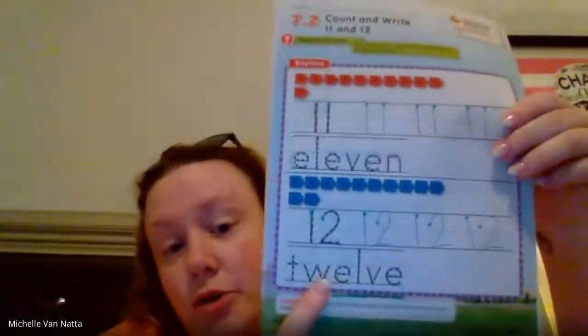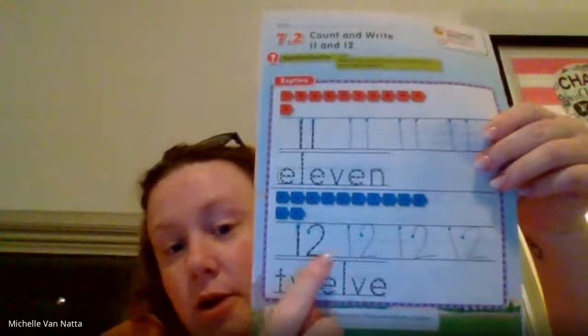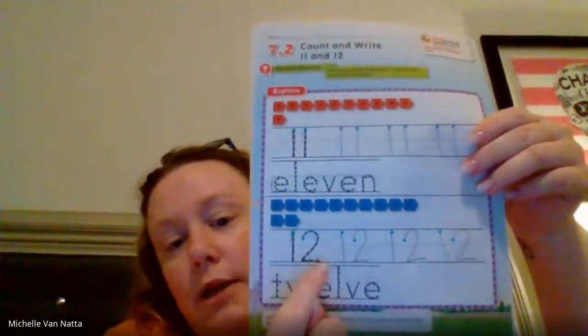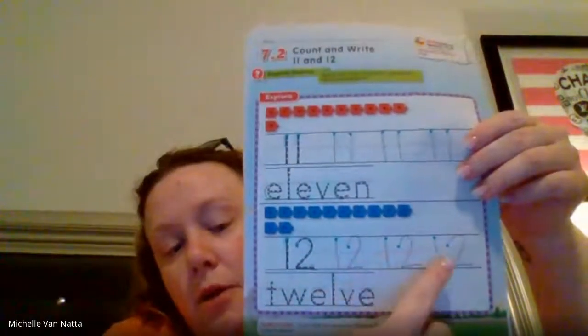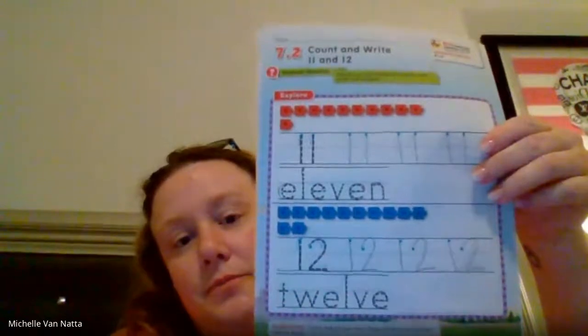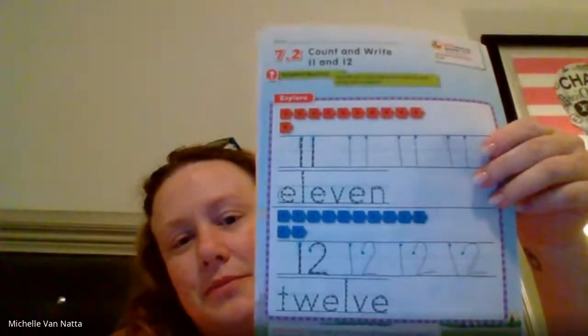And then below that, you have the word 12, so you can trace that too. So here's what it'll look like when you're done. 12, 1 and a 2, and I wrote it by myself 3 more times, okay? And then there's the word 12. All right, when you are done, you can turn the page and we're going on to page 206.